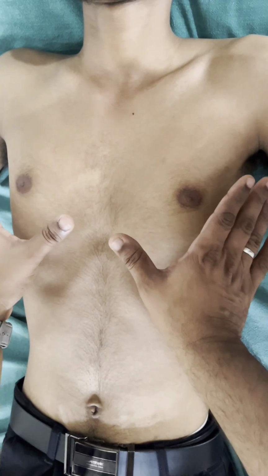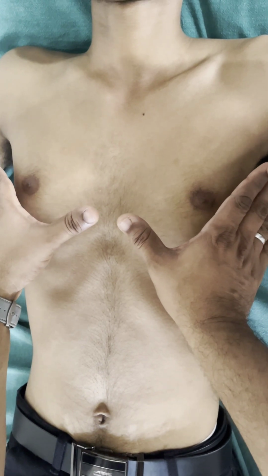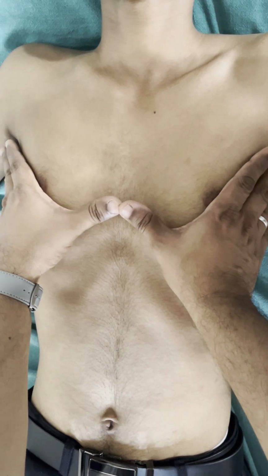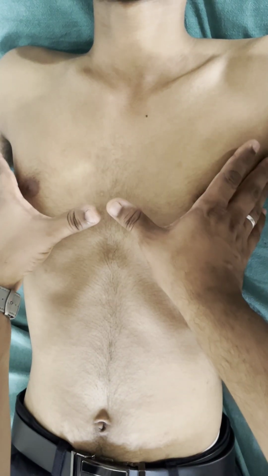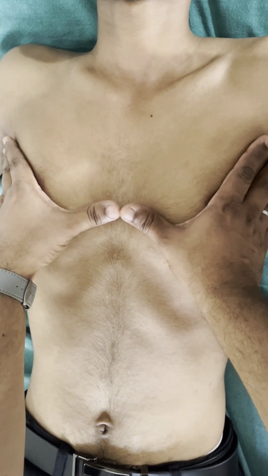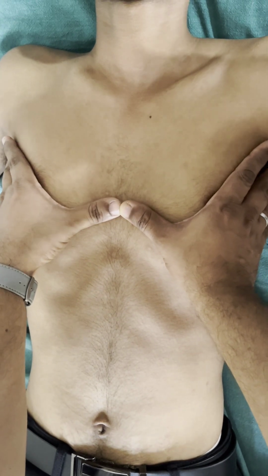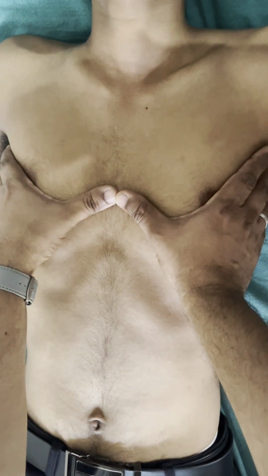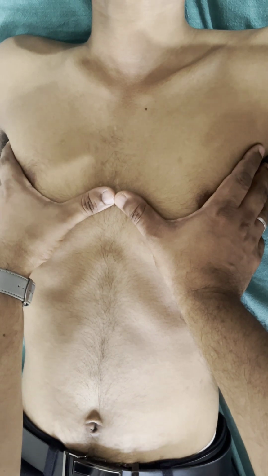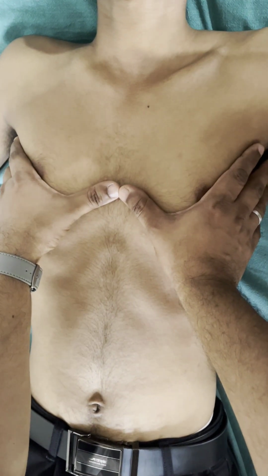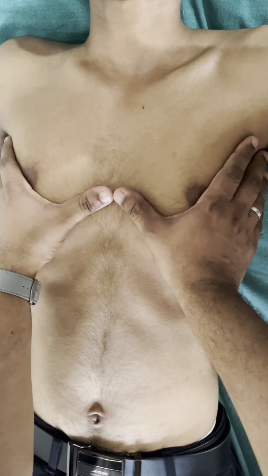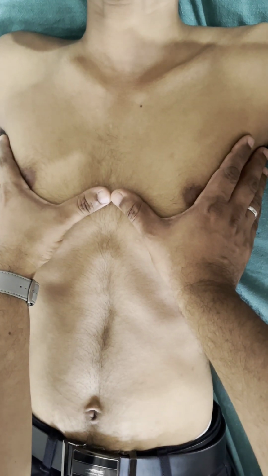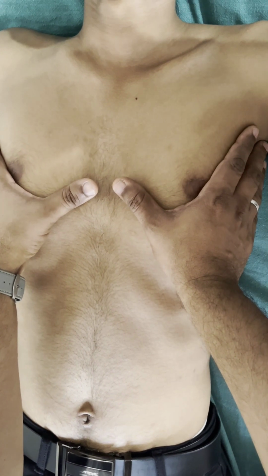For that we have to use both hands. Keep them like this, at about the level of nipples. Place or oppose both thumbs in the mid area. Then hold the chest like this, not too tight or too loose. Then ask the patient to expire maximum. Then inspire maximum. Expire.